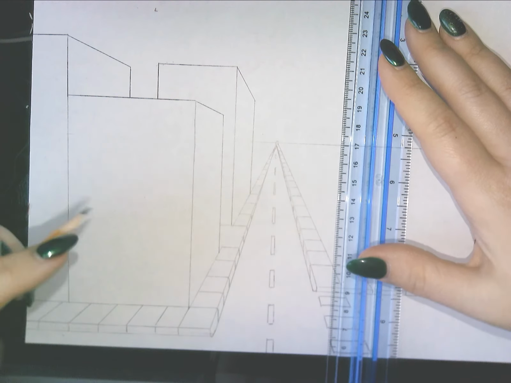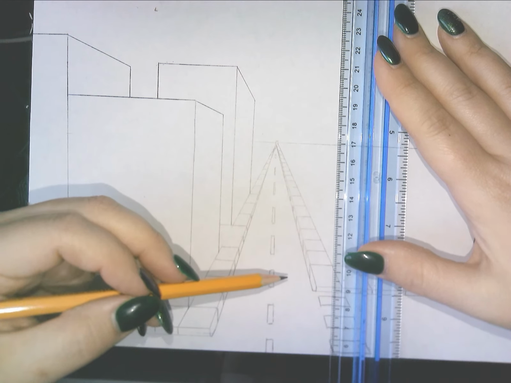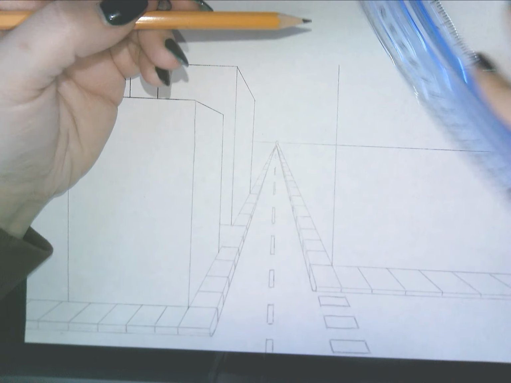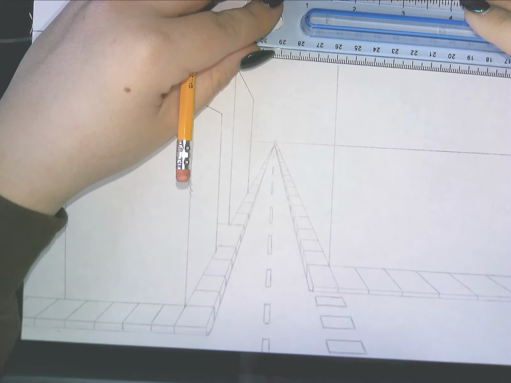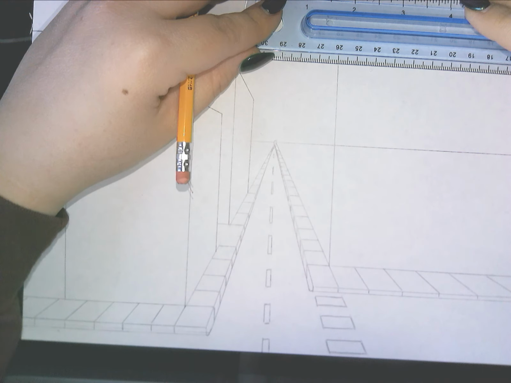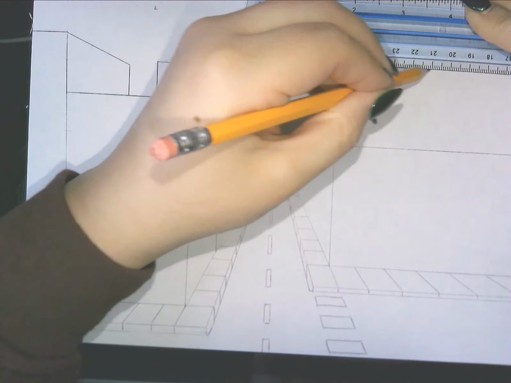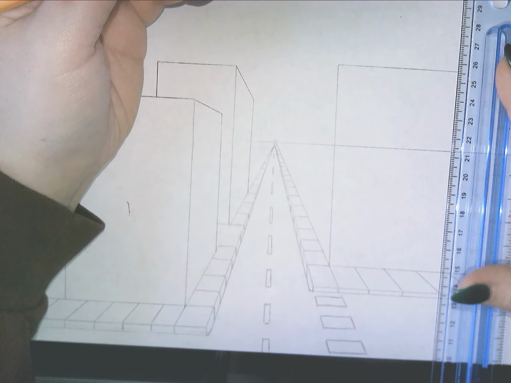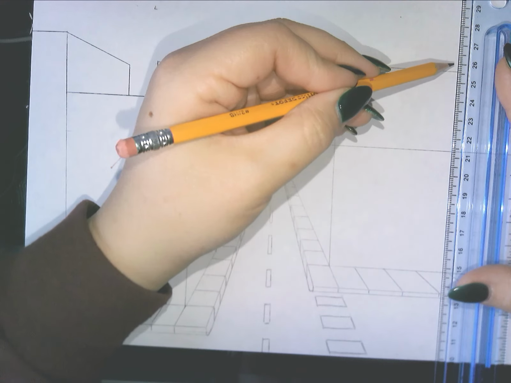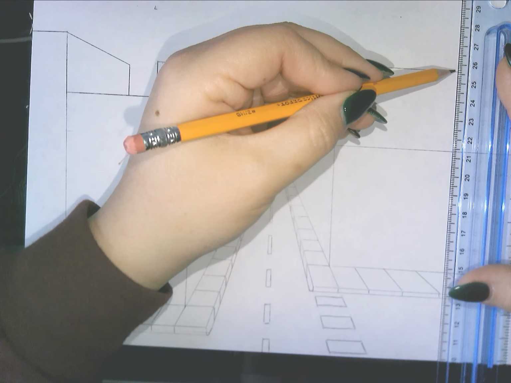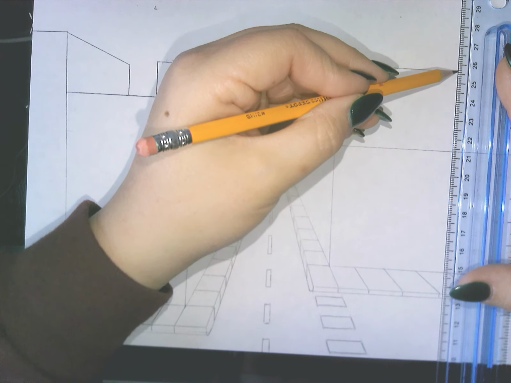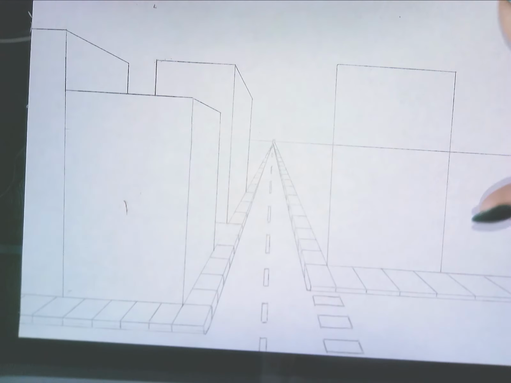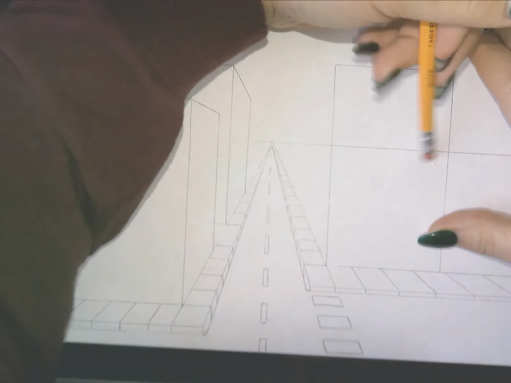So right here where that corner is, I'm going to draw my line up. Draw the part of the box I see first. Back down towards that sidewalk. Checking to make sure my ruler is nice and straight. Getting rid of the horizon line.